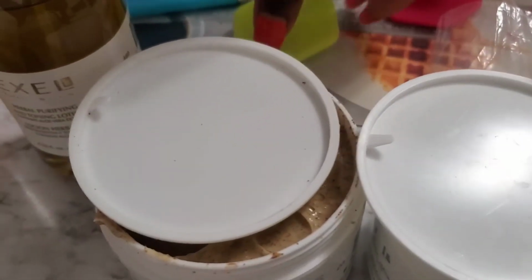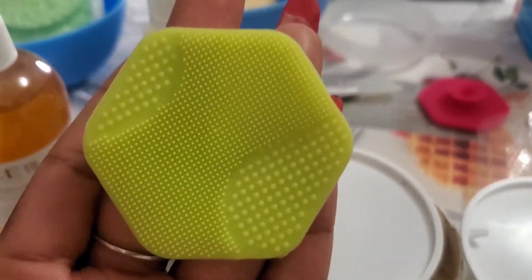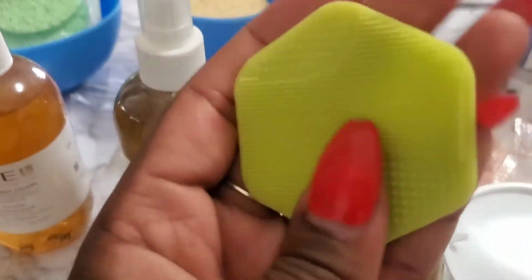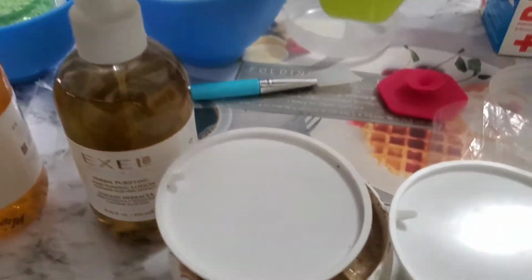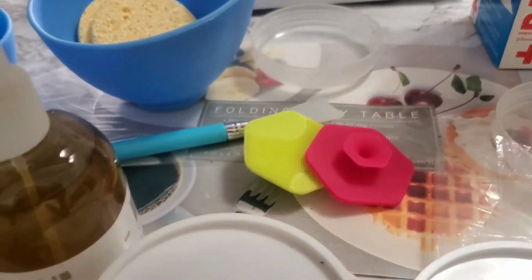Dollar Tree. You can use these silicone pads. They're super soft to really get into the groove. See that? Really soft. Silicone as well. All different kinds of colors. It does not matter, not important.